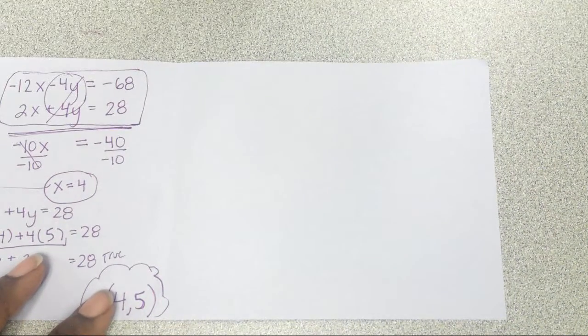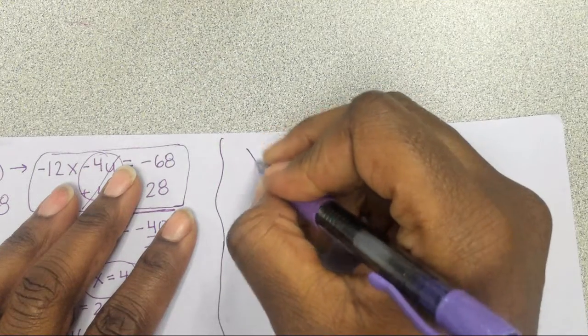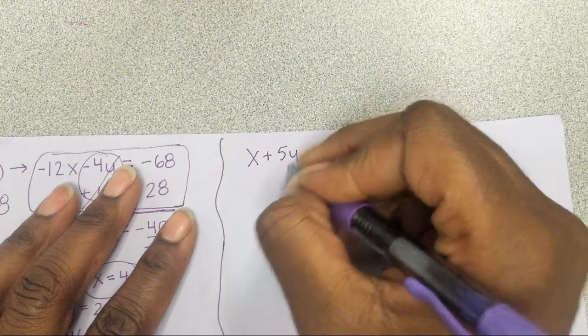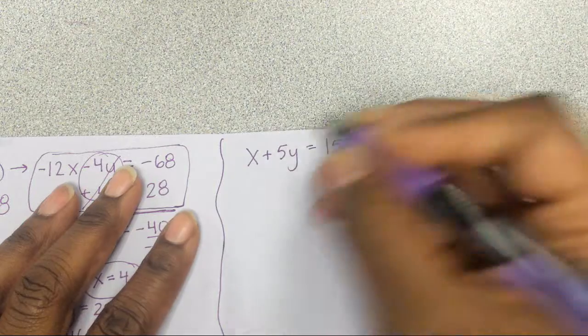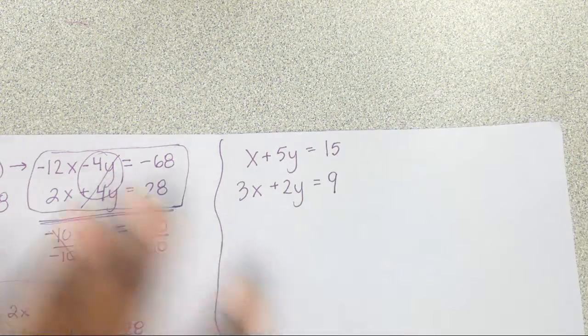All right, now let's do the second one, second review problem. Hopefully you have room. If not, use the back. x + 5y = 15. 3x + 2y = 9.